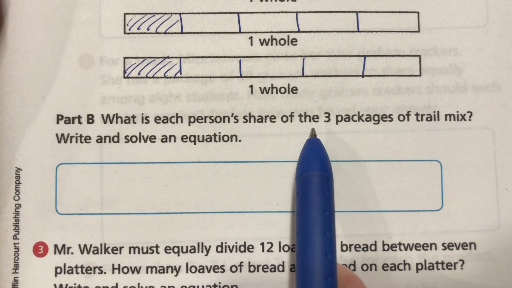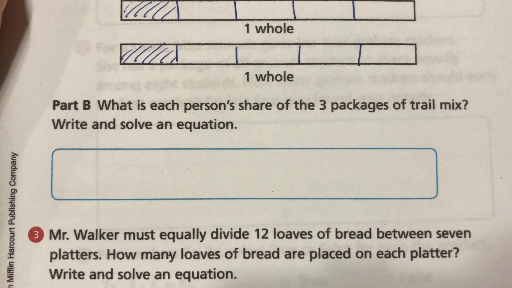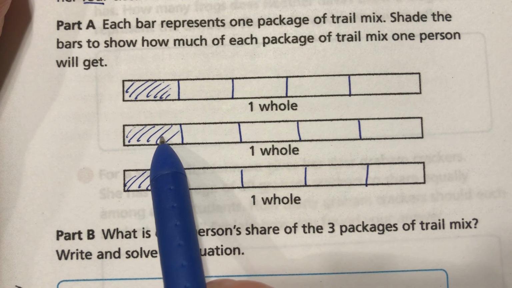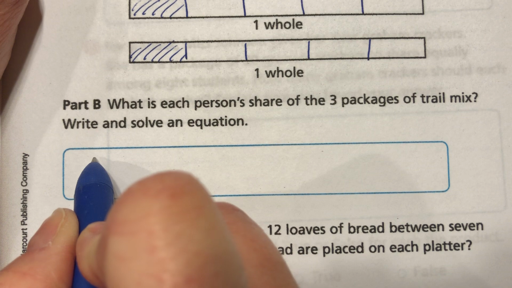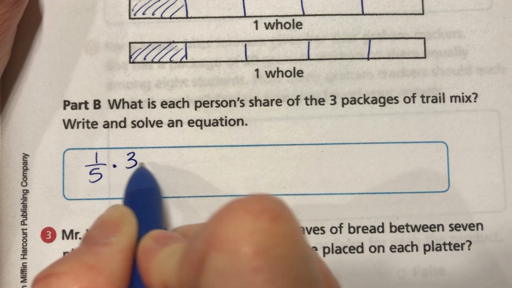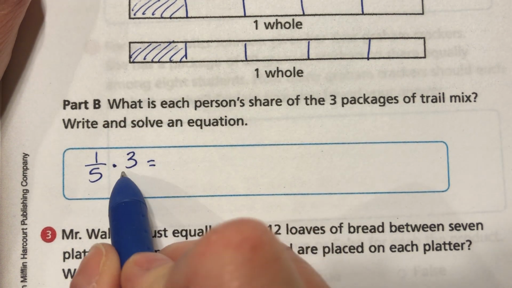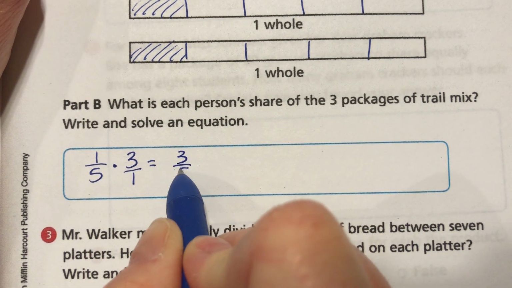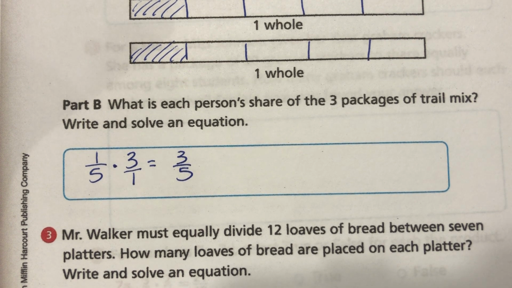Now part B says, what is each person's share of the 3 packages? Write and solve an equation. Now, we already just said each person gets this 1/5 and another 1/5 and another 1/5, right? So we could say that each person gets 1/5 3 times, right? And if you have 1/5 3 times, 1/5 plus 1/5 plus 1/5, you could put the denominator under like that, or you could just say, if I have 1/5 3 times, that is 3/5. So there's one equation. I'd like you to also list the division equation.